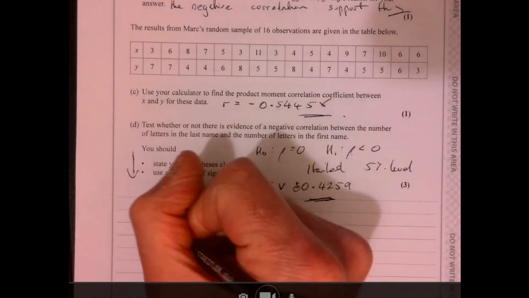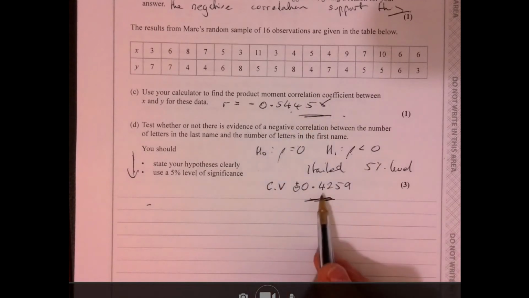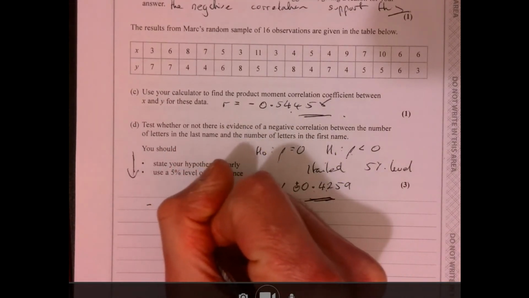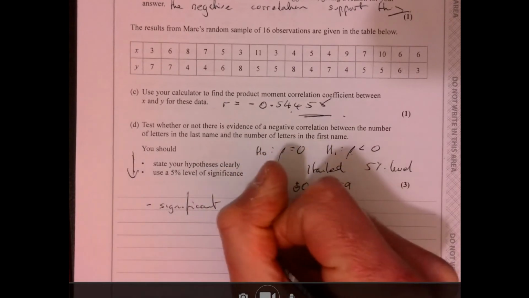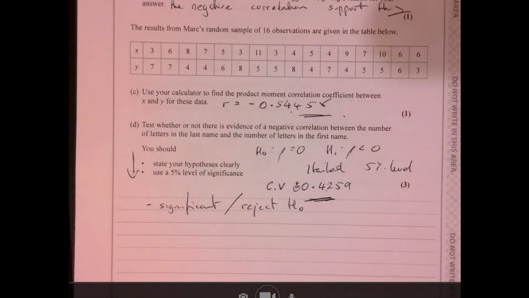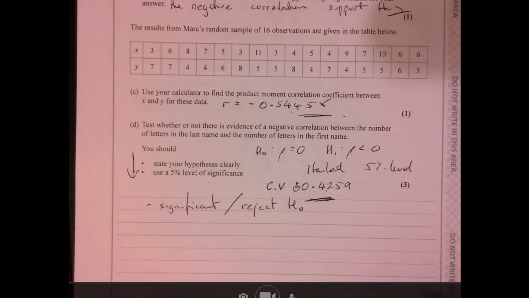Well, our value that we calculated is less than this, isn't it? It's outside that range. If it were positive, then you'd be saying it's more than that. So therefore, it's significant. We can reject H0. It's a negative correlation.